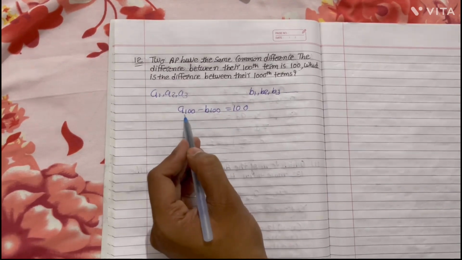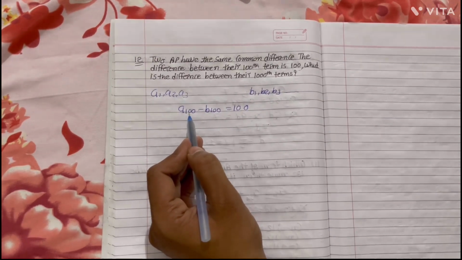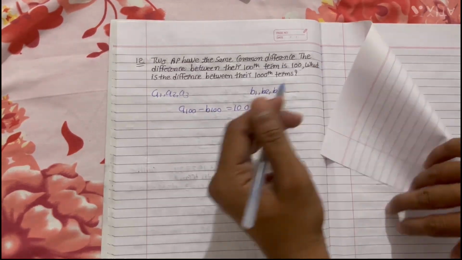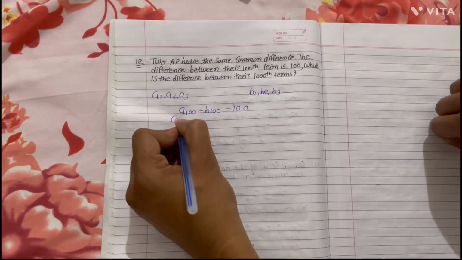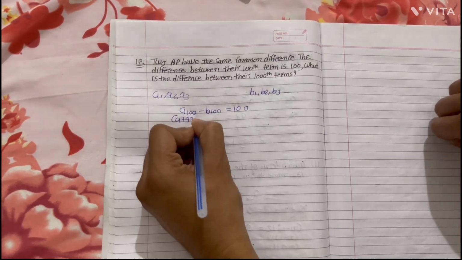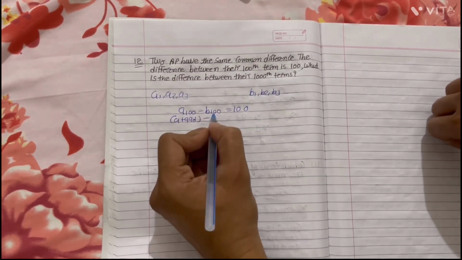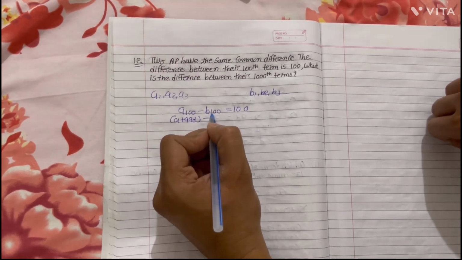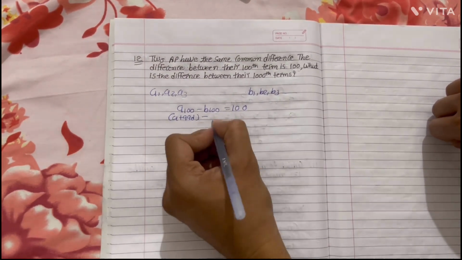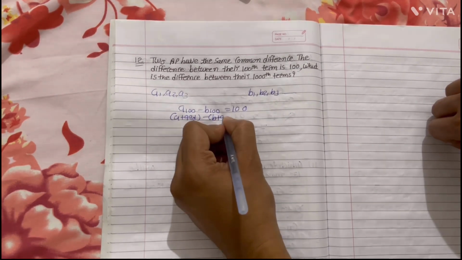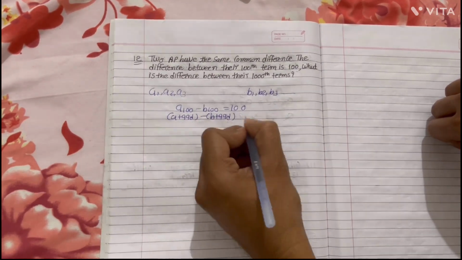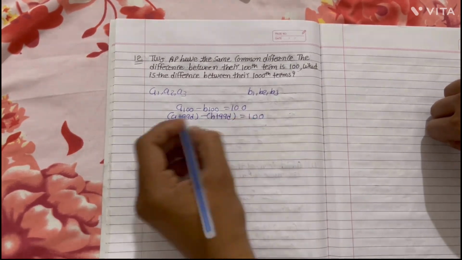So we can simplify this. Instead of A100, we can write A plus 99D. Similarly, instead of B100 we can write B plus 99D is equal to 100. We are already given that, okay.